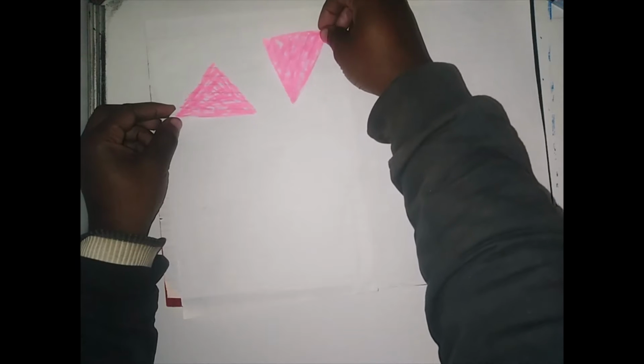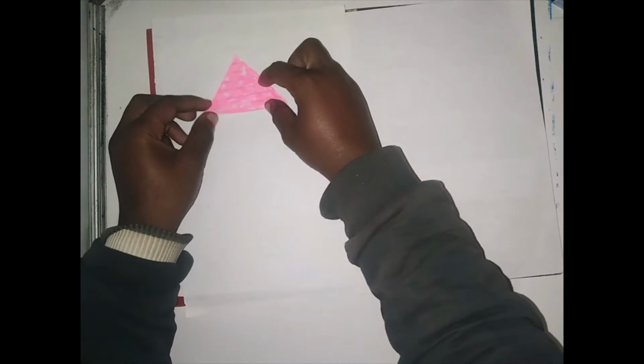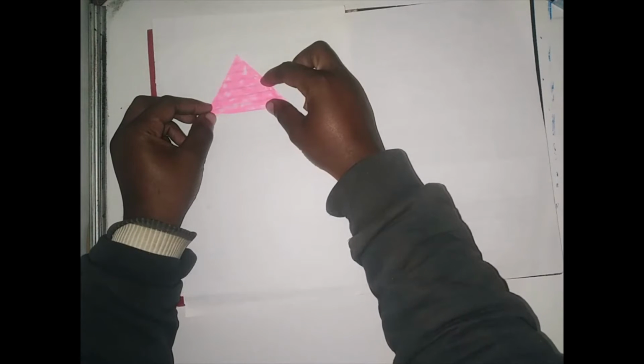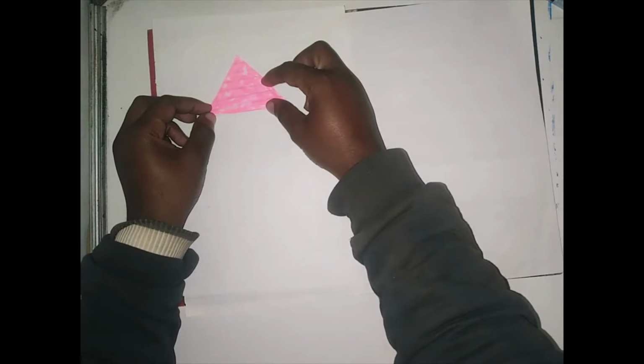Okay, so now luckily, because we are able to move these triangles, we can actually move them. Can you see? When we move them to each other, they exactly fit to each other, right? They exactly fit to each other. Now that is what congruence means. It means that they exactly fit on each other.